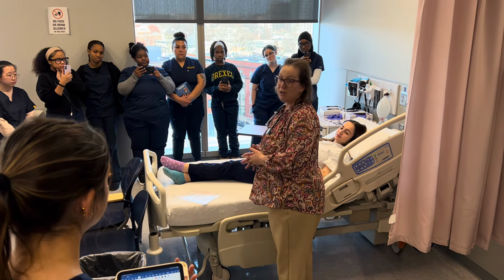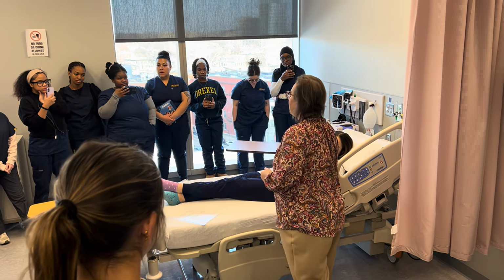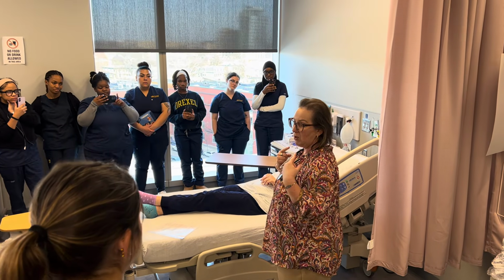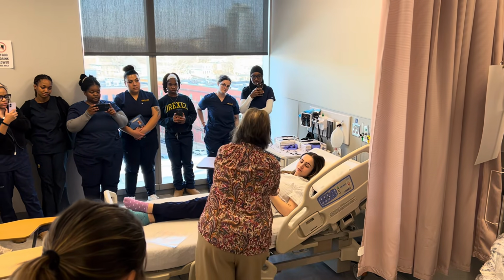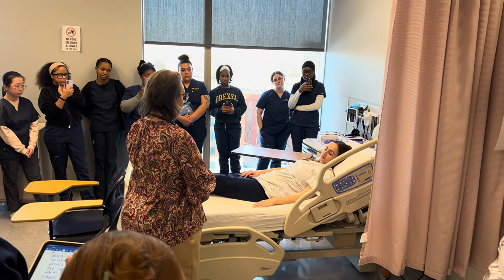You guys are new practitioners. We don't want you to harm your backs yet, okay? So the first thing I'm going to do is I am assessing. I'm looking with my eyes. I am assessing her respiratory rate. I'm looking at her chest, okay?